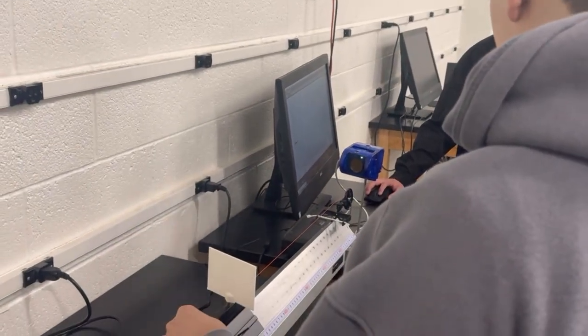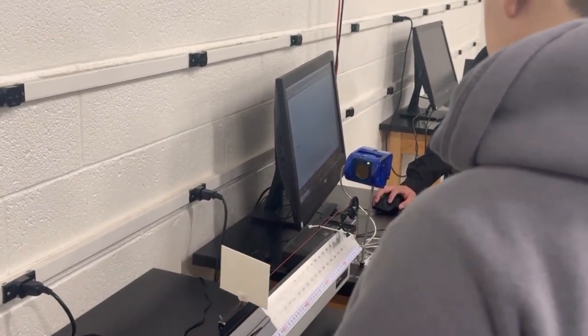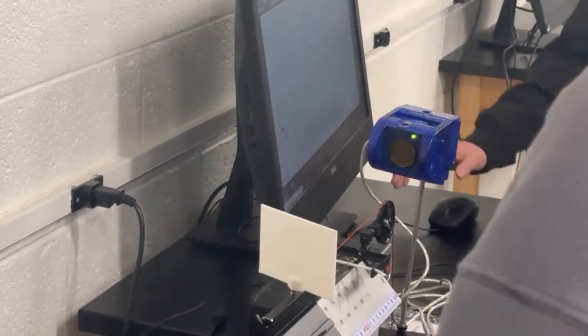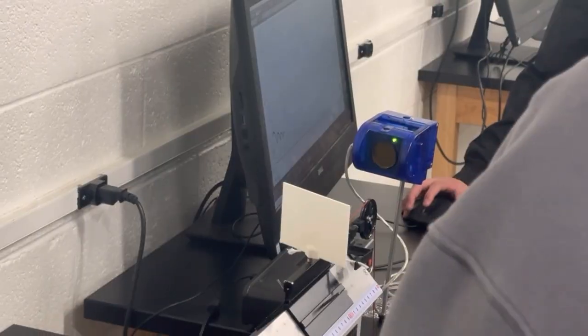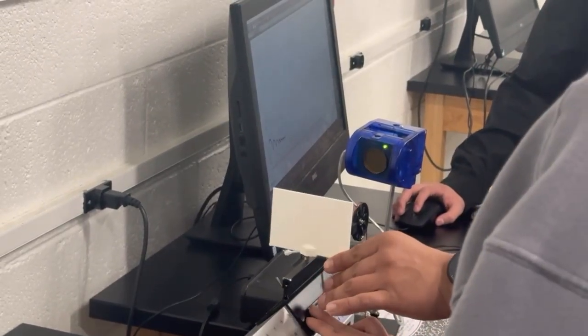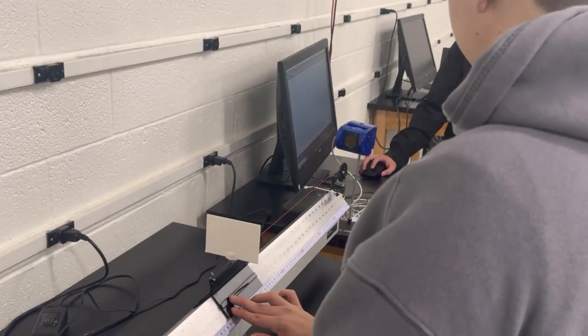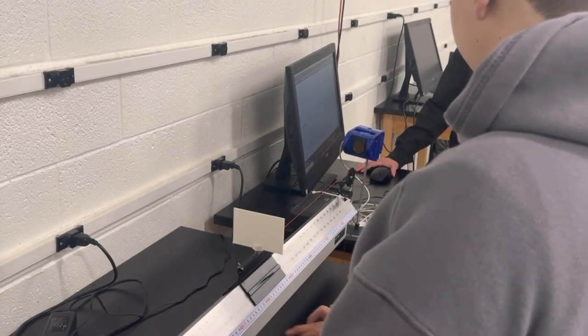Ready? 3, 2, 1, go. I think I raised my hand there. No, I think I raised my hand. Ready? 3, 2, 1, go.